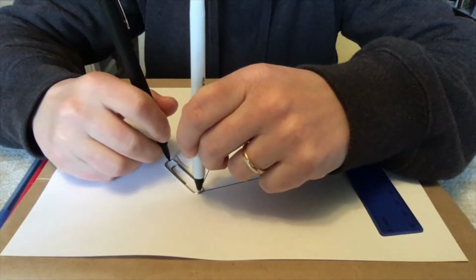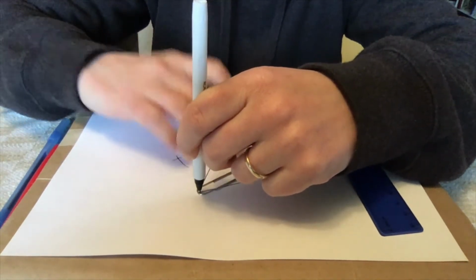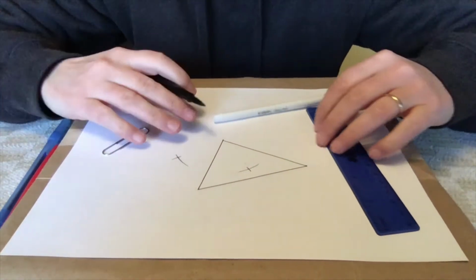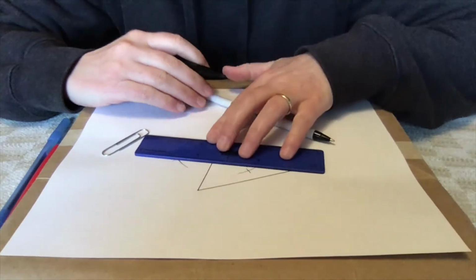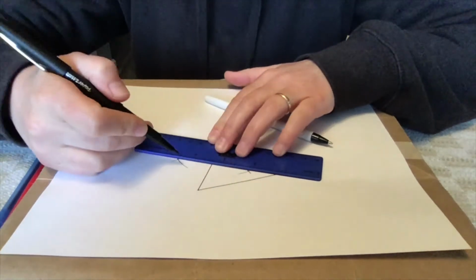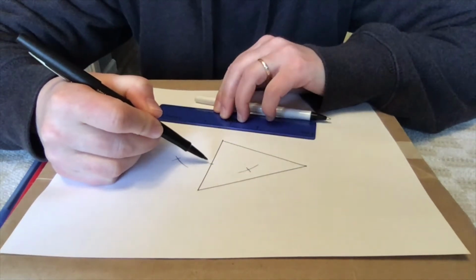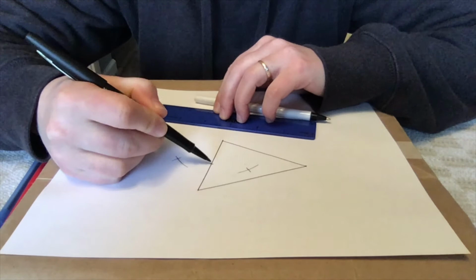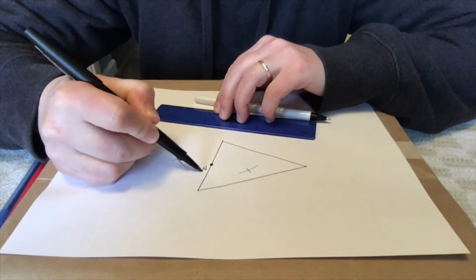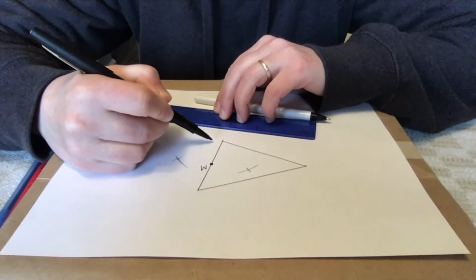You can see right here where they intersect and over here. If I was doing the perpendicular bisector, I would connect these with a nice strong line, but I'm not. I only need to know this little part right here. I'm going to make a nice strong point right there. I'm going to call it M. M is the midpoint of this opposite side.